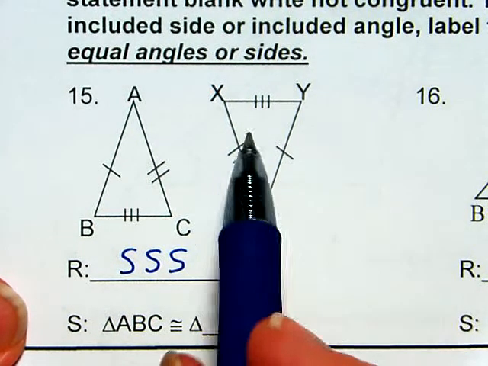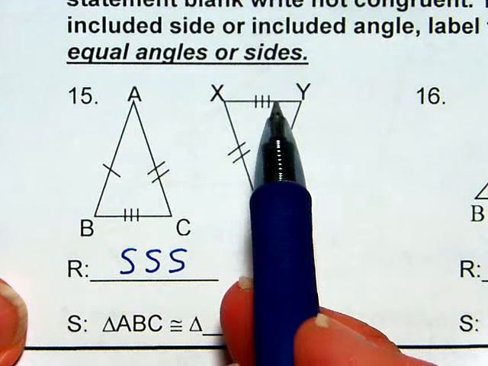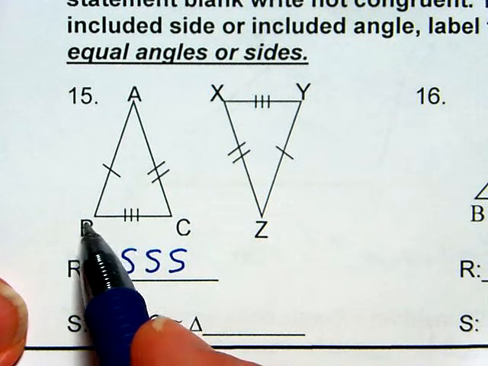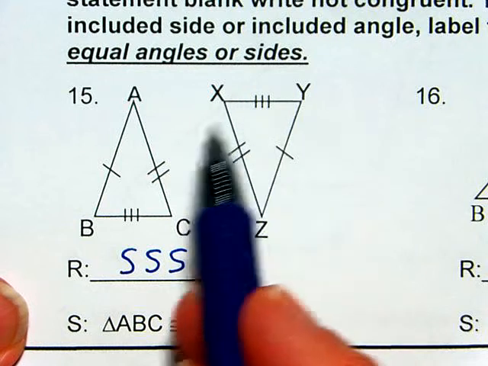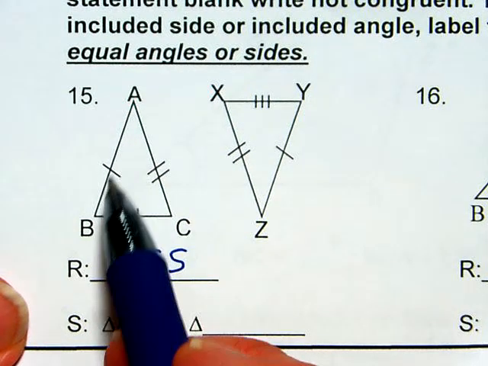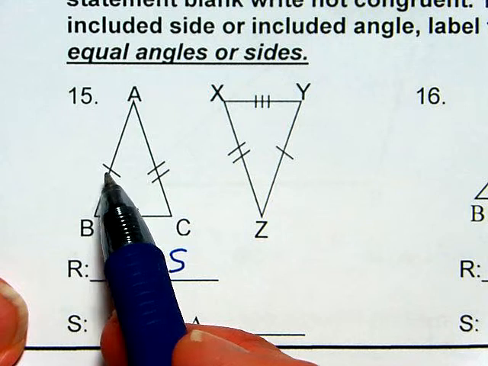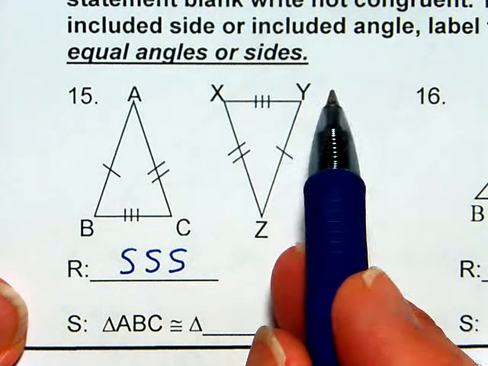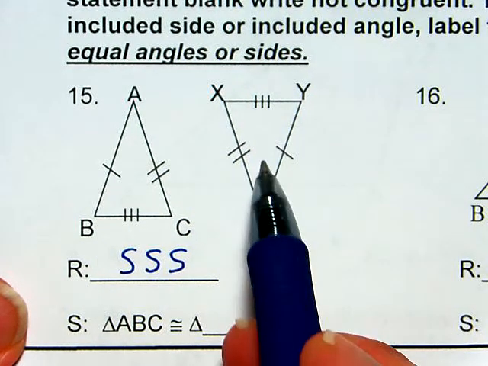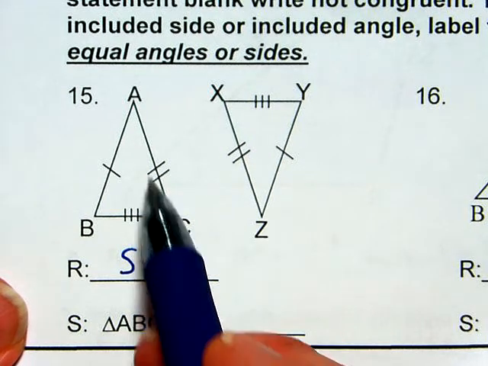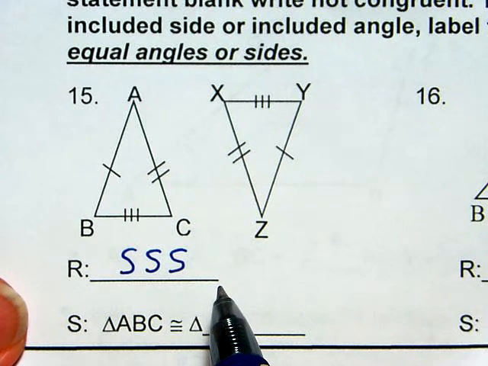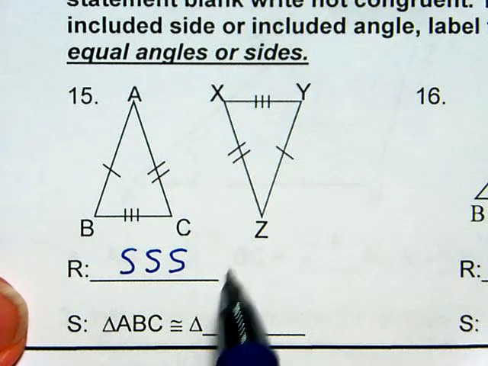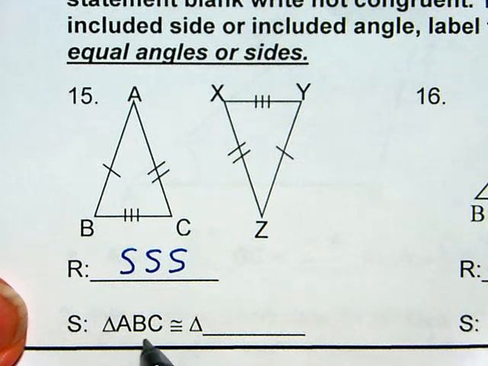Okay, they're not exactly in the right position, right? In other words, side BC corresponds to side XY. Side AB, with the single line through it, corresponds to XY with a single line through it, and AC corresponds to this side over here, XZ. So we do have three sides that correspond, and we can conclude they're congruent, but we have to be careful in how we label our triangle.